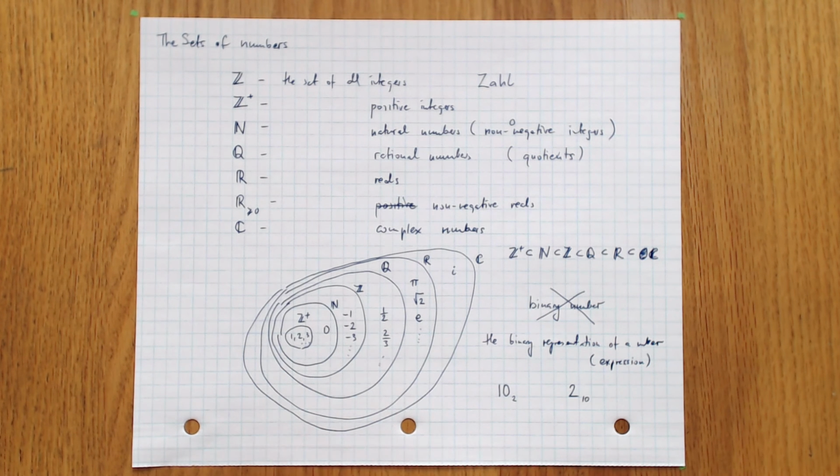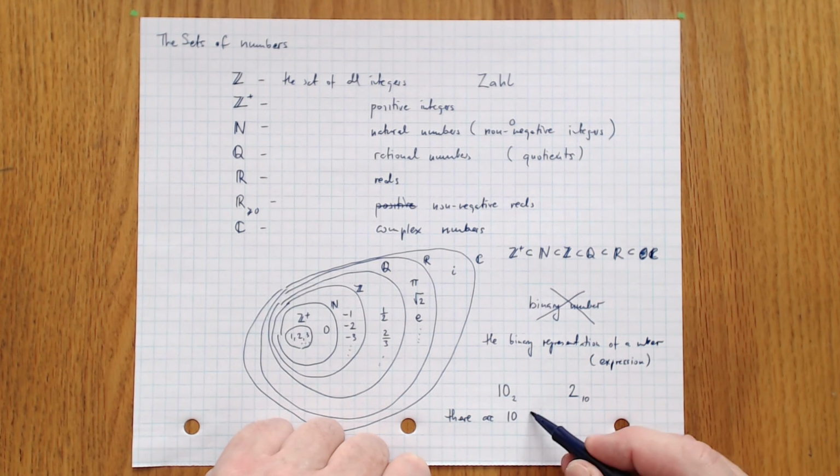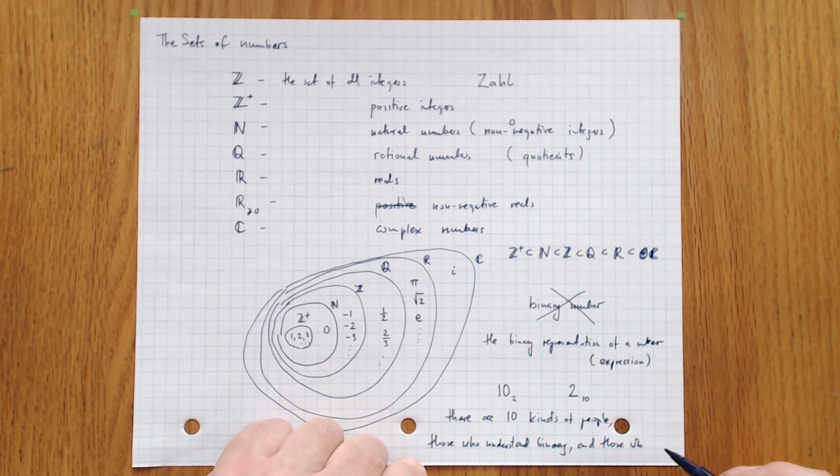And here is a comment a student emailed me once. The email said, there are 10 kinds of people: those who understand binary and those who don't.